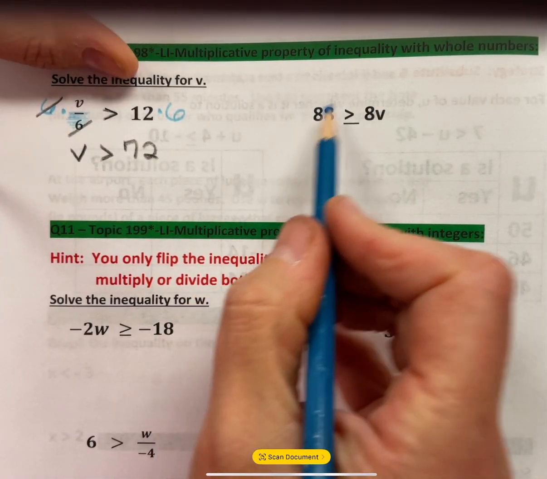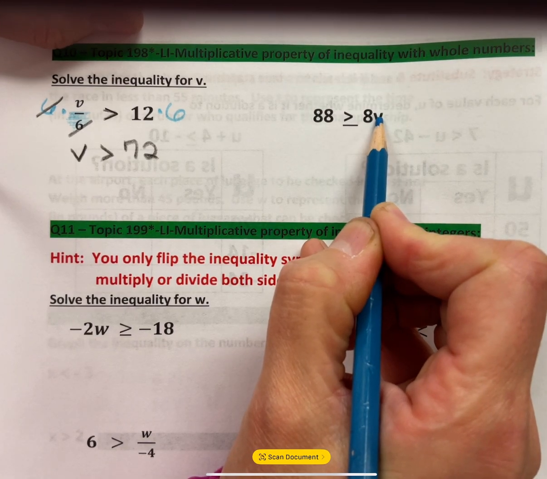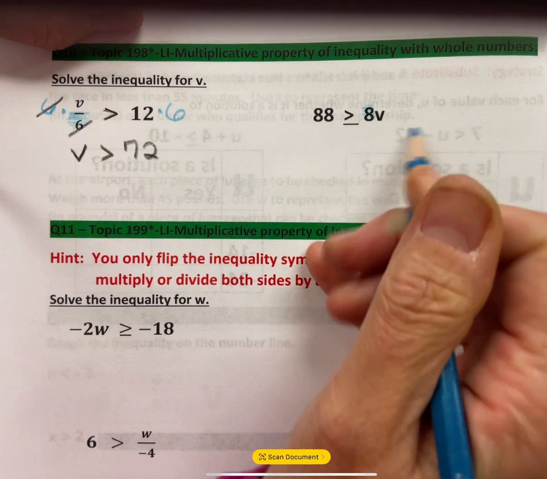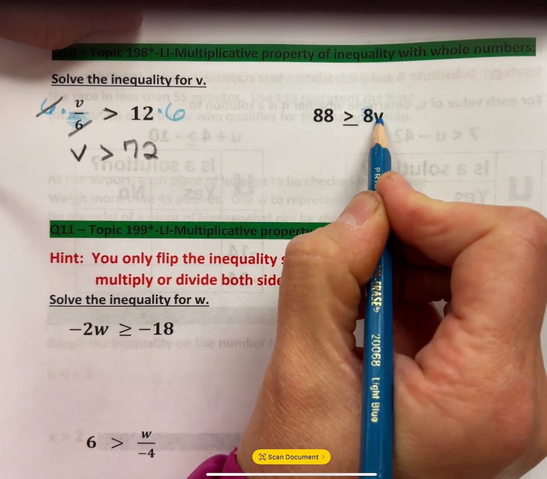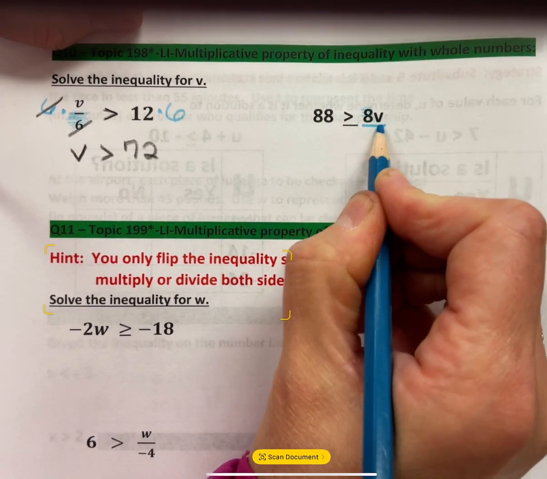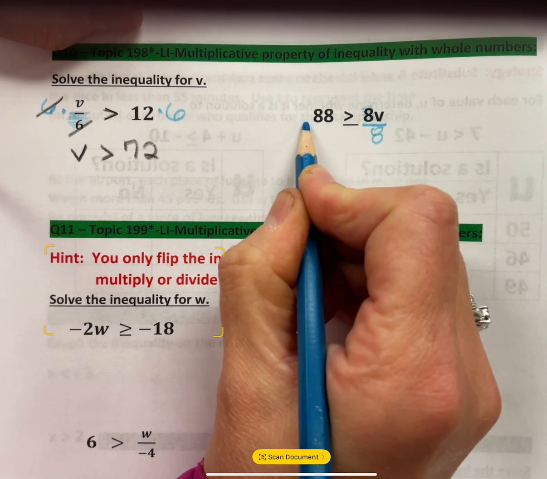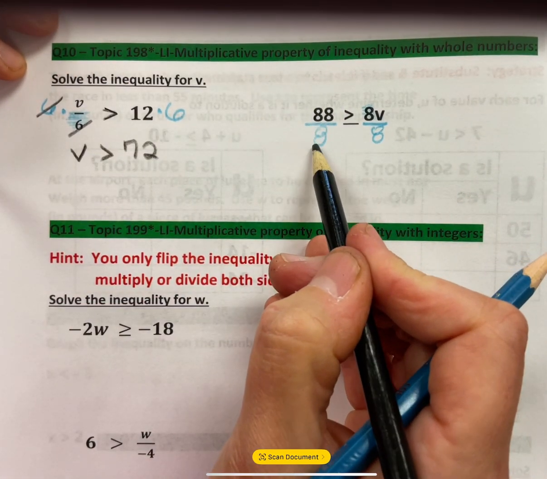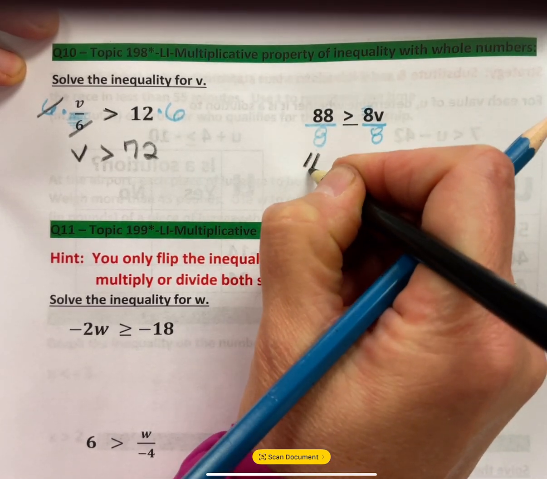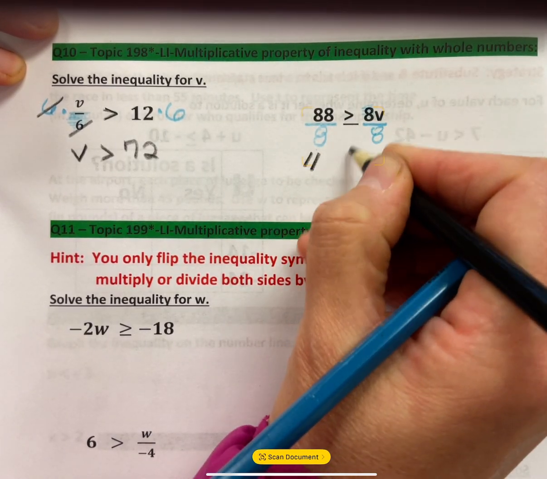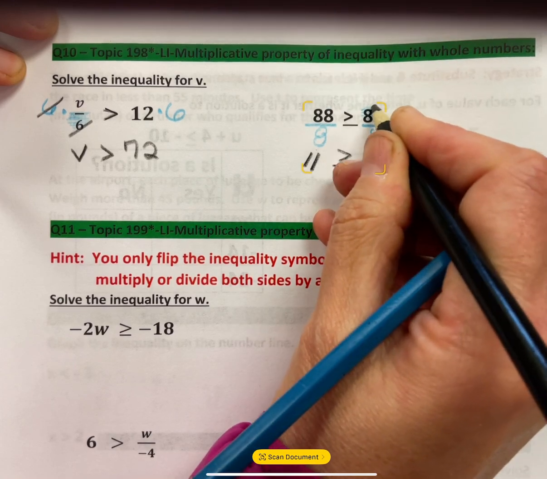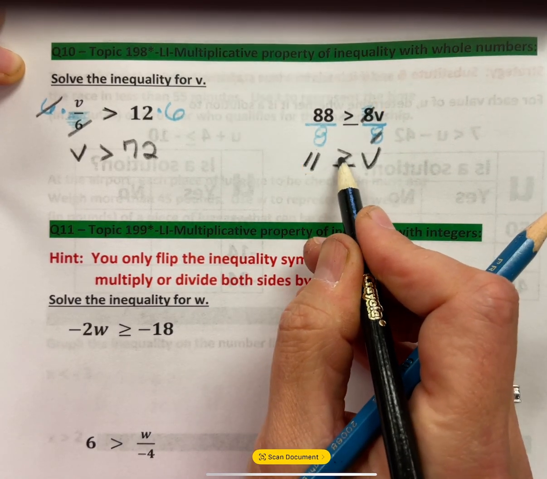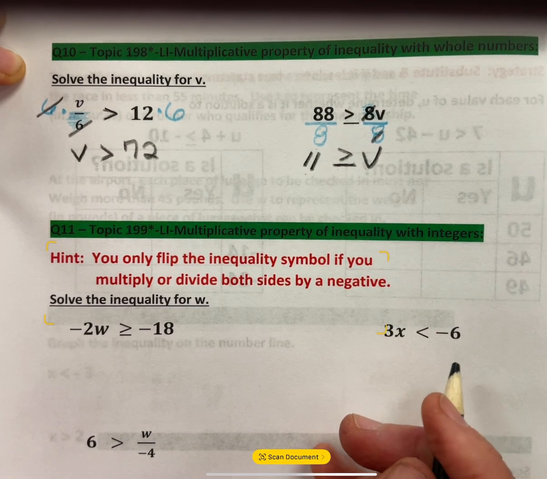Okay, one more time. I want to get the V by itself, and what's preventing the V from being by itself is this multiply by 8. So to get rid of it, I'm going to divide by 8. What I do to one side, I do to the other. 88 divided by 8 is 11. We're going to bring this symbol straight down, and V is now by itself. My solution is 11 is greater than or equal to V.